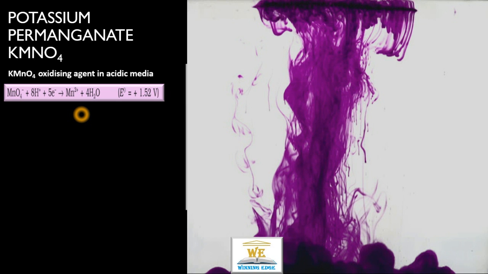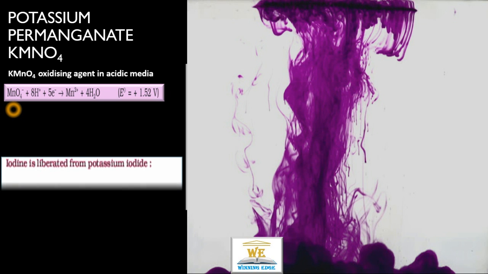It takes out the 5 electrons from a species that's going to be oxidized and reduces itself to manganese 2 positive. So it means 1 mole of permanganate takes up 5 moles of electrons, and this reaction is spontaneous.